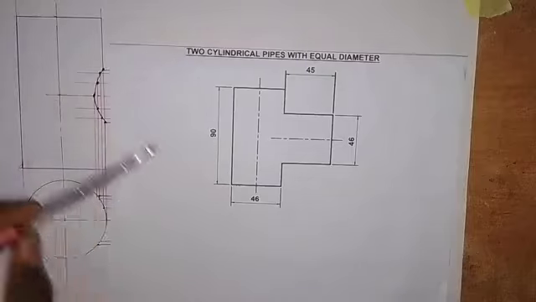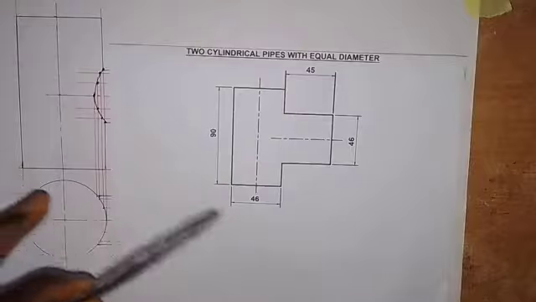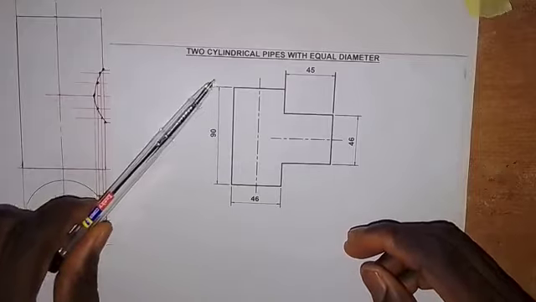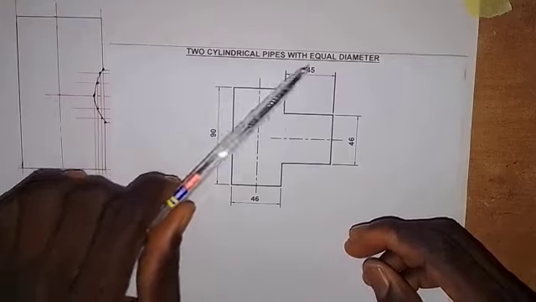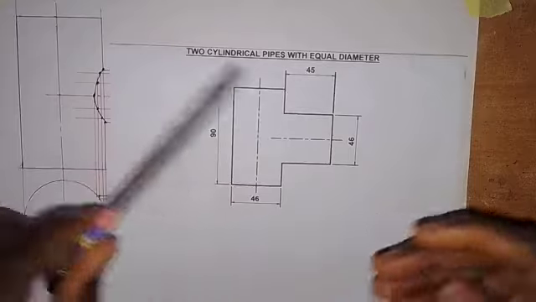Here we are going to be working on the curve of intersection or line of intersection of two solids. In this case, we have two cylinders or two cylindrical pipes with equal diameter.